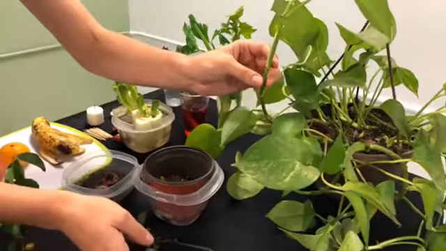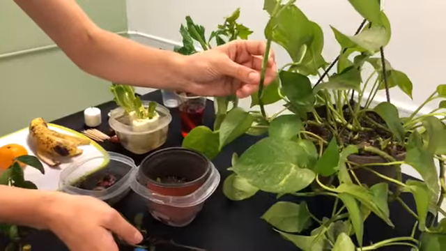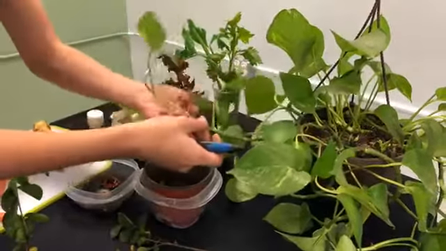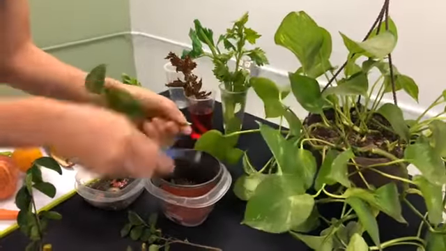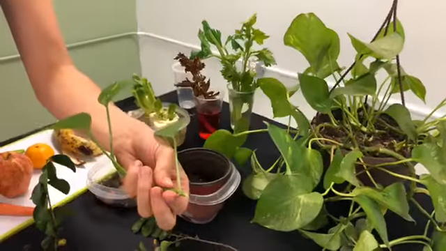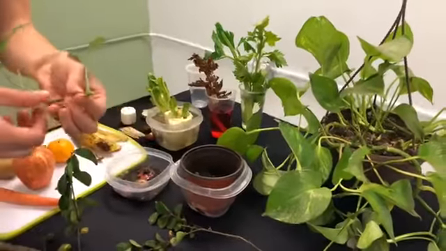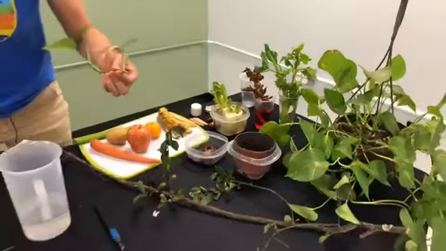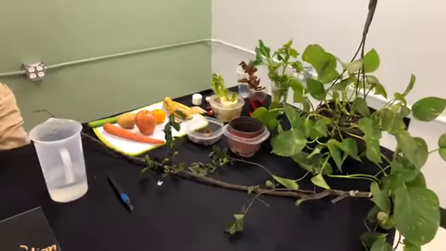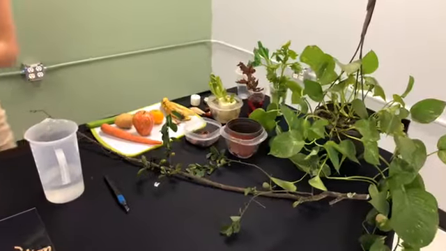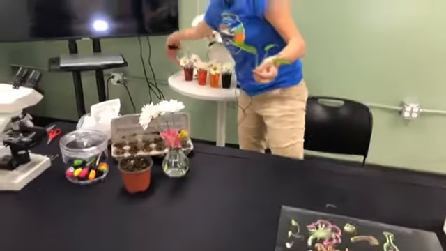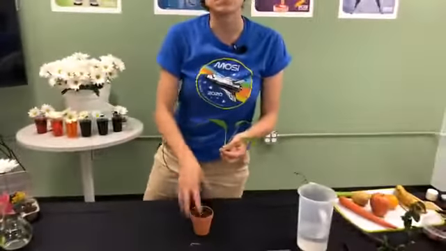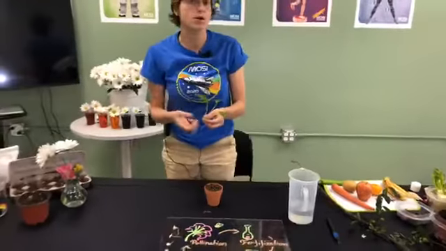And just like our flowers, we are going to try to cut it at a 45-degree angle. So I'm going to go away from me and cut 45 degrees, just like that. Okay. Now, where was I going to put this? Here we go. Okay, I'm going to plant my pothos in soil. You can choose to plant your cuttings either in water or soil.